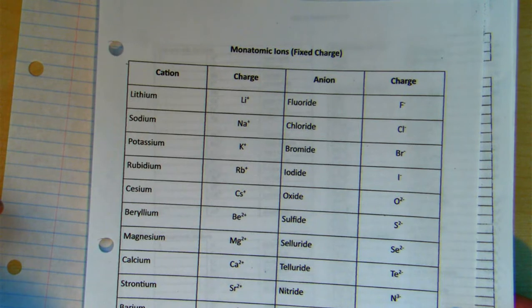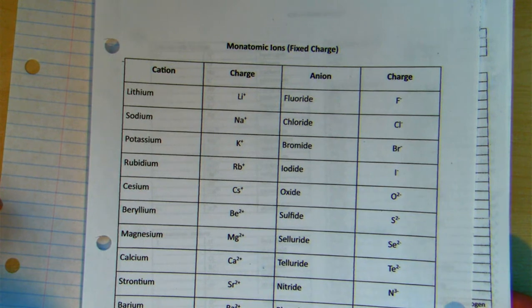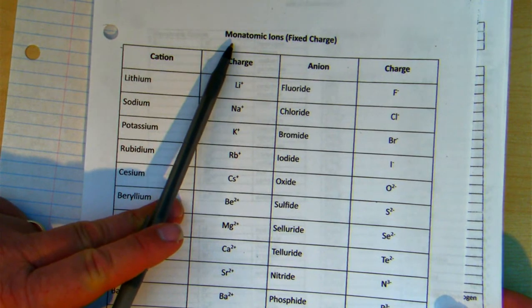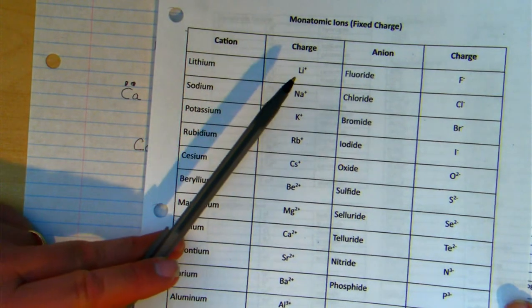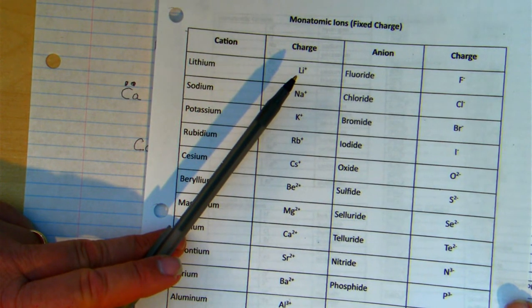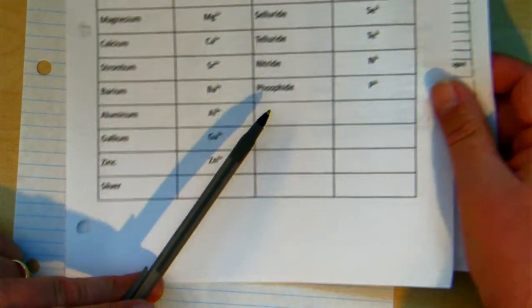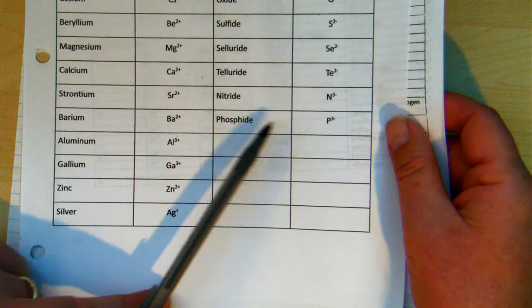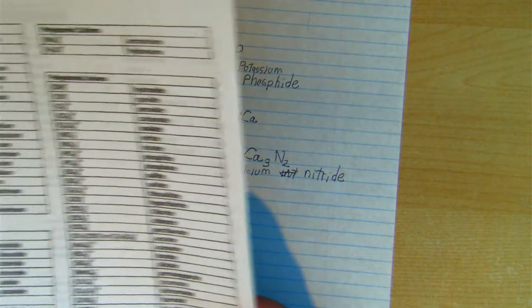So far, in this entire period, I've only talked about one of the 5 reference sheets dealing with naming ions. This first reference sheet deals with single charge ions. That means lithium is always going to be a 1 plus, never a 2 plus. Silver is always going to be a 1 plus. Phosphorus is always going to be a 3 minus charge. It never combines other ways. But there are more handouts.